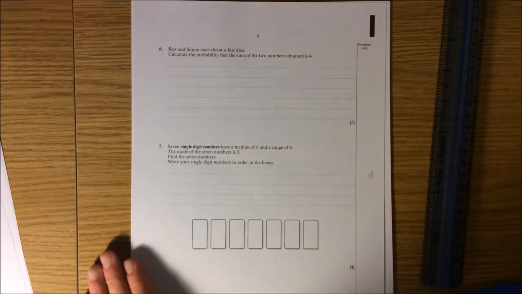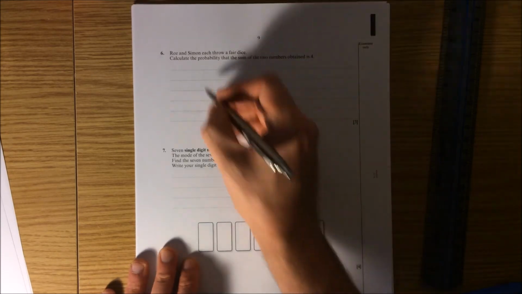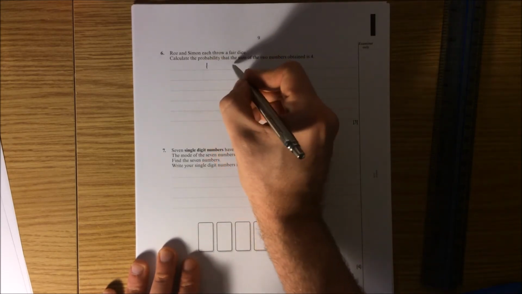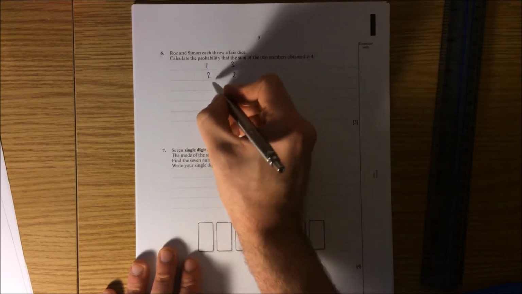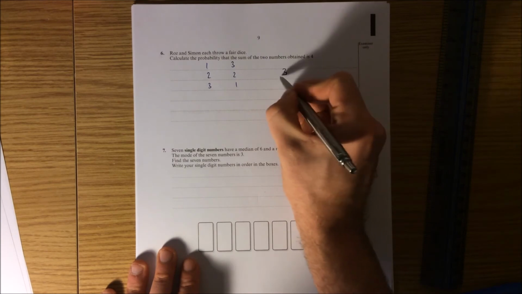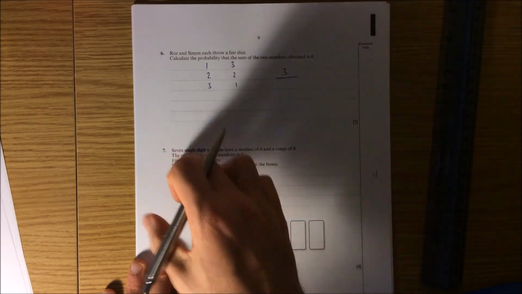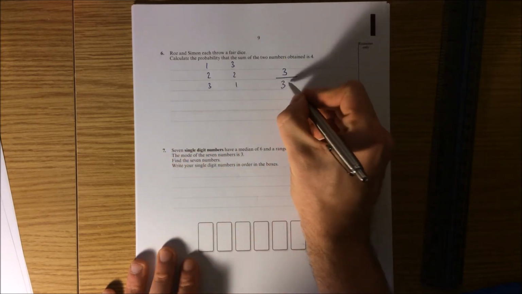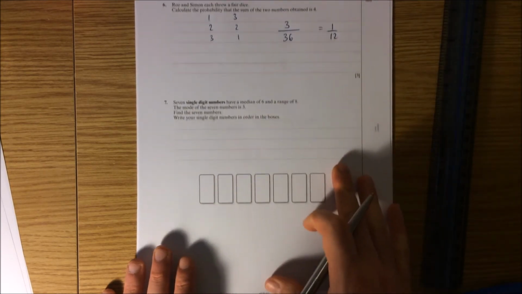Question 6. Roz and Simon each throw a fair dice. Calculate the probability that the sum of the 2 numbers obtained is 4. How many options have I got for getting a 4? First person can throw 1 and the other a 3. They both throw a 2 is the only option of that happening, or a 3 and a 1. So there are only 3 outcomes in which they can score 4 between them, and when you roll 2 dice, because there are 6 numbers on each, the total combination is 36. So that is 3 out of 36, which will simplify to 1 over 12.